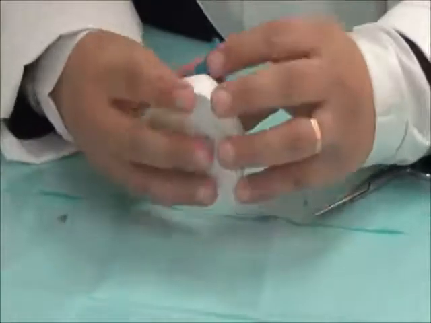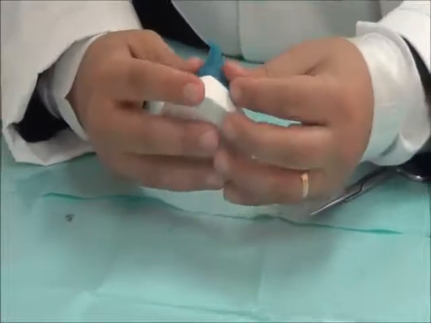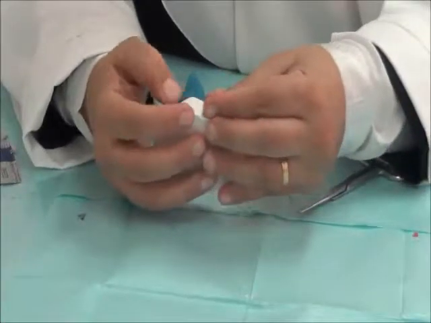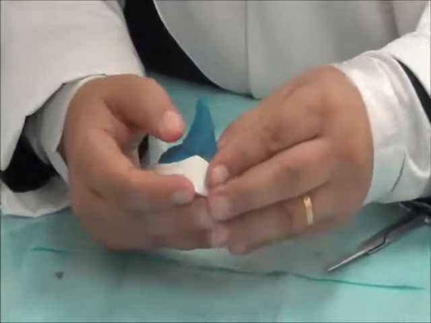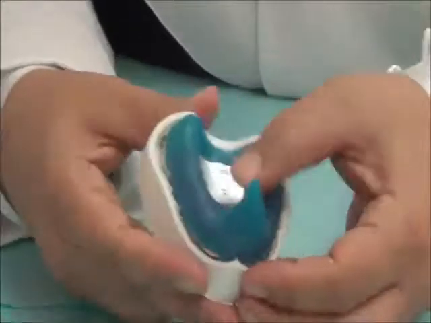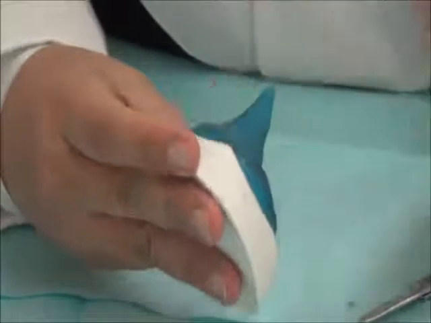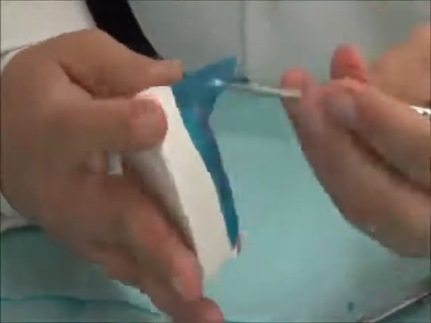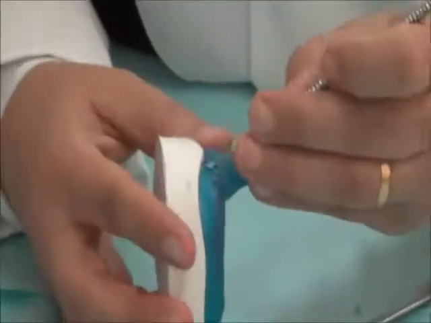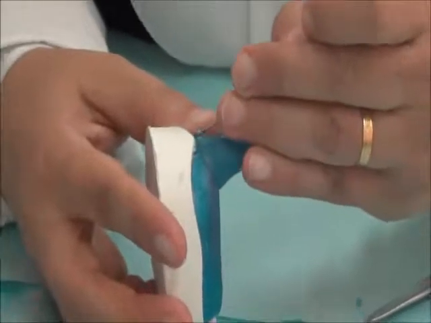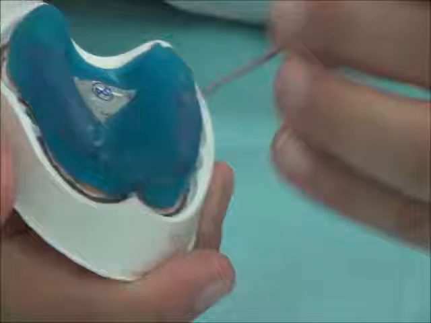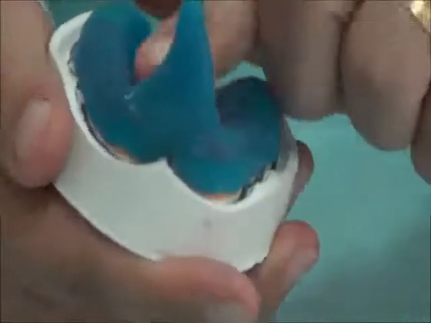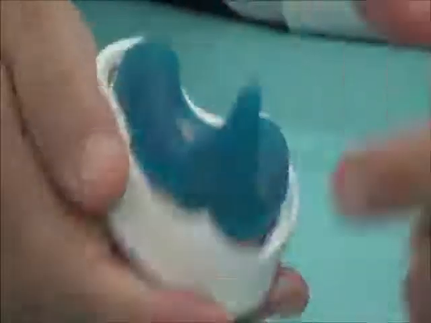Once we have adapted it like this, we keep pressing on the sides until the junction between the handle and the tray becomes smooth. We don't see any lines between the two materials. So this is the first step. We make sure that from all sides the parts are fused together.